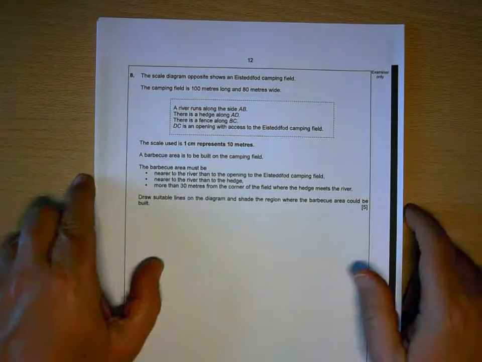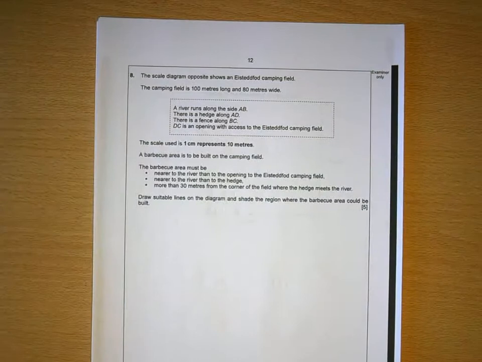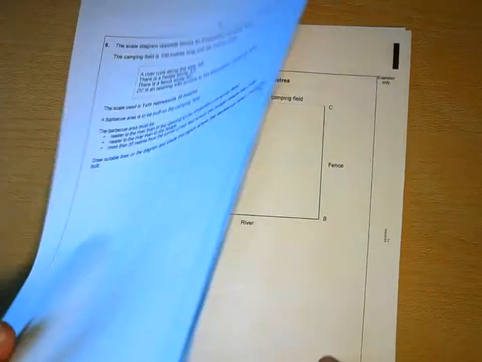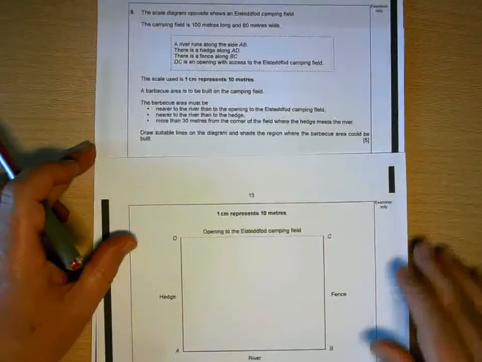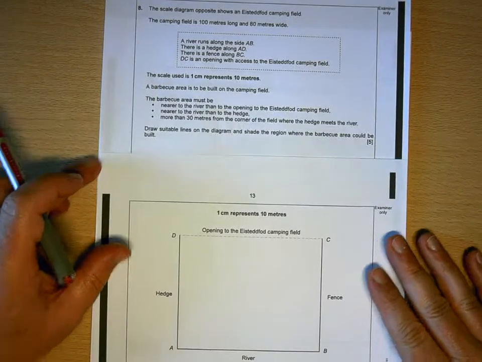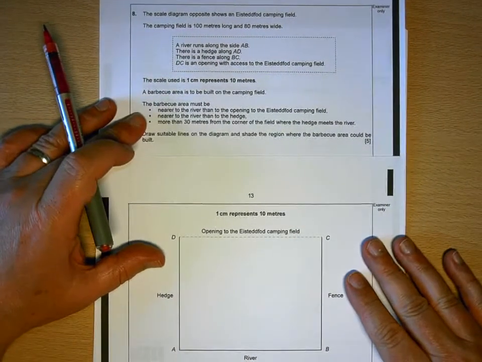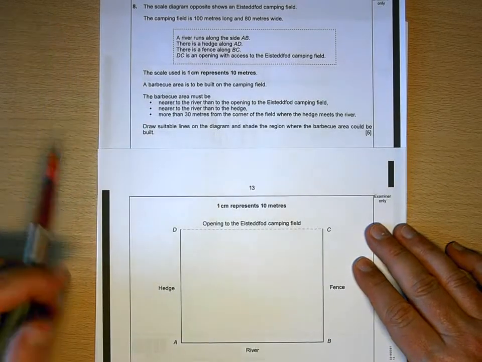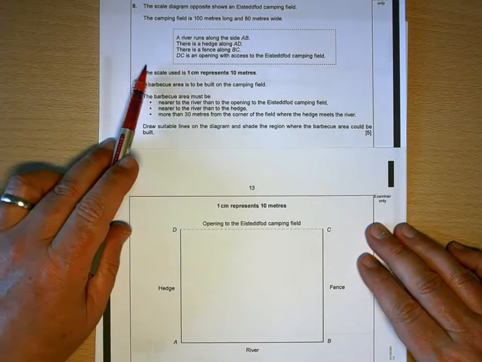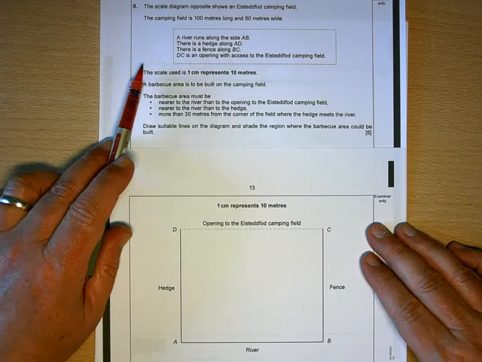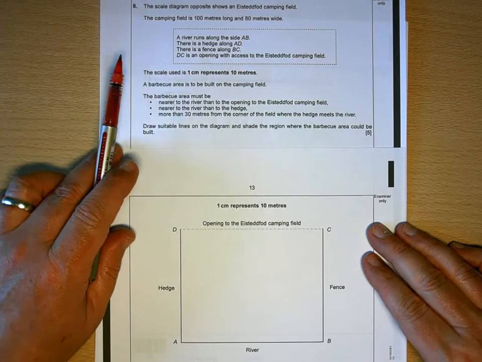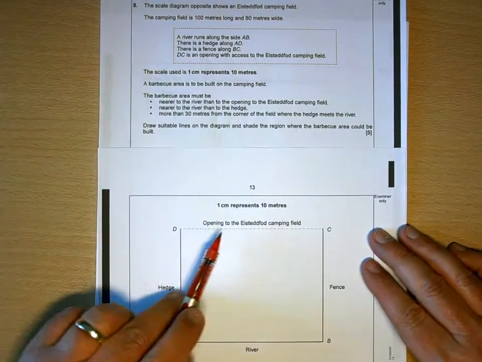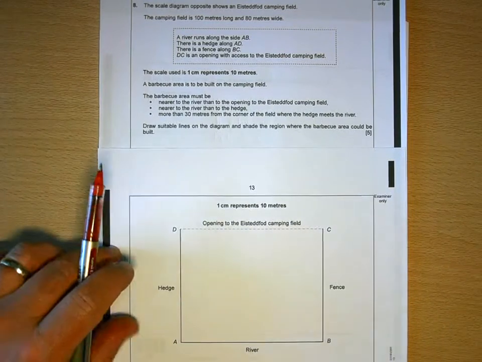And finally, scale diagram opposite. See if I can fit this all on. Scale diagram opposite shows an Eisteddfod camping field. The camping field is 100 meters long and 80 meters wide. So 1 centimeter represents 10 meters.